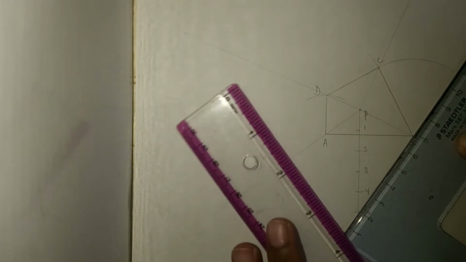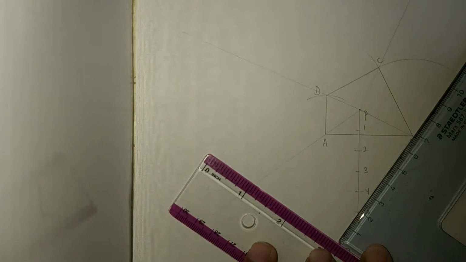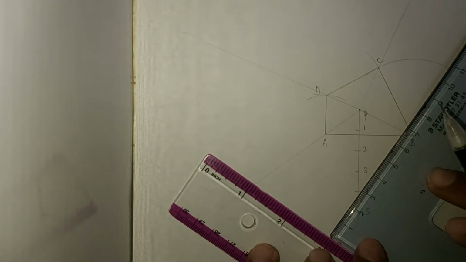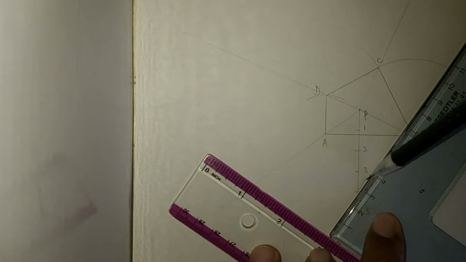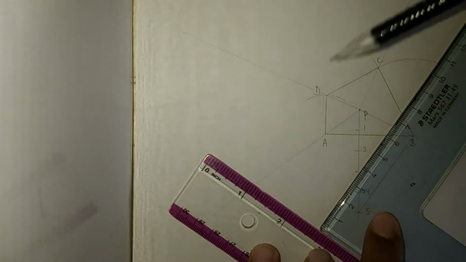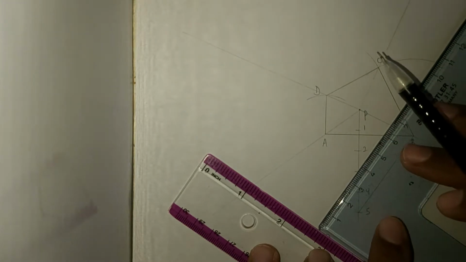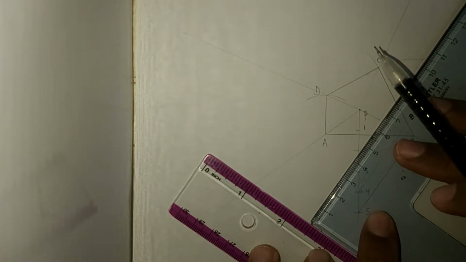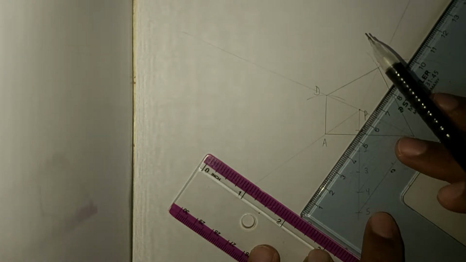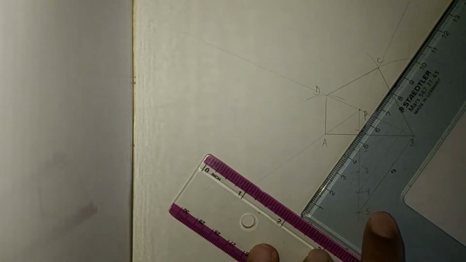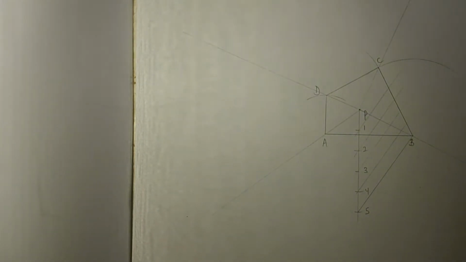And then using your ruler and set square, you can slide the rest of the line. So that there is my line divided.